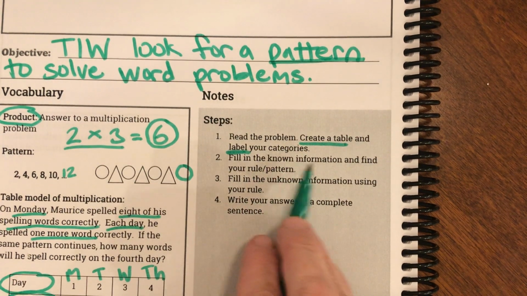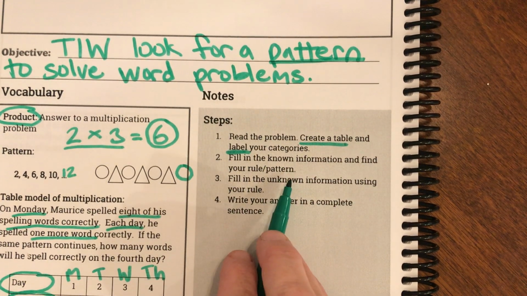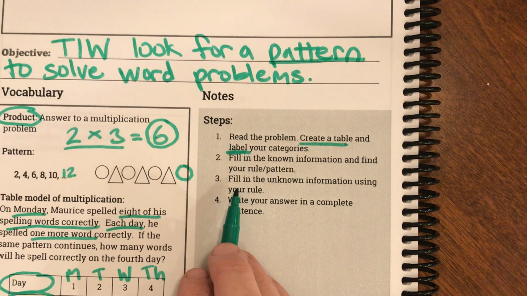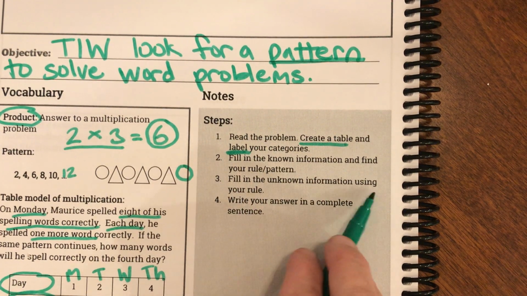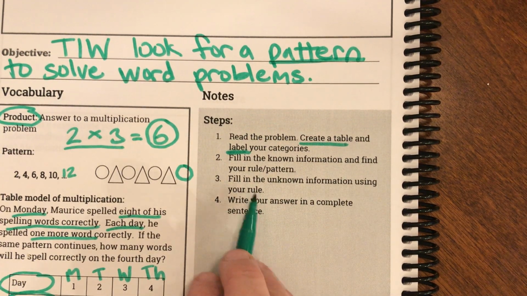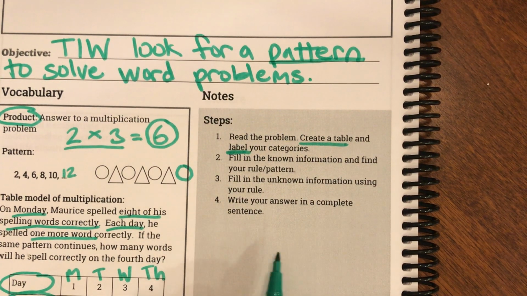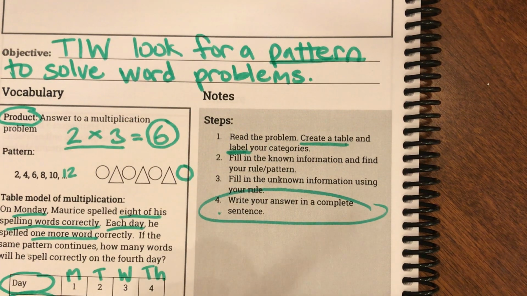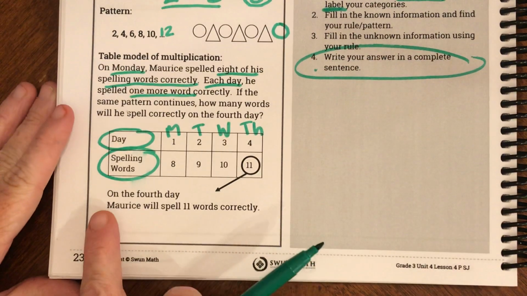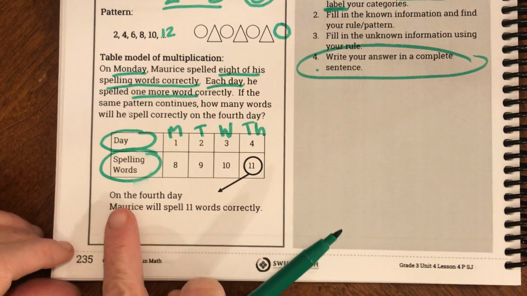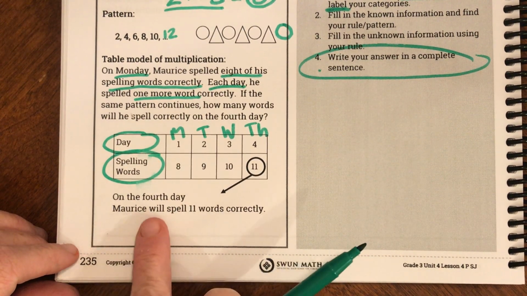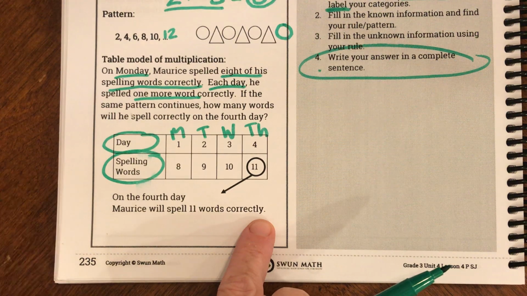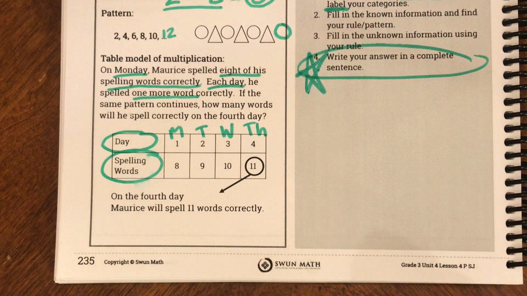Then we're going to fill in the known information and find your rule or pattern. Fill in the unknown information using your rule. So that means continue the pattern. And then write your answer in a complete sentence. Okay, so this is something that we don't always have, but they want a complete sentence. So look down here. This is the complete sentence. On the 4th day, Maurice will spell 11 words correctly. So that's kind of a big deal today.